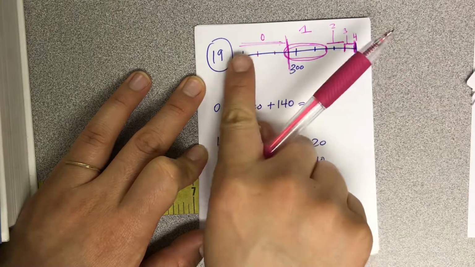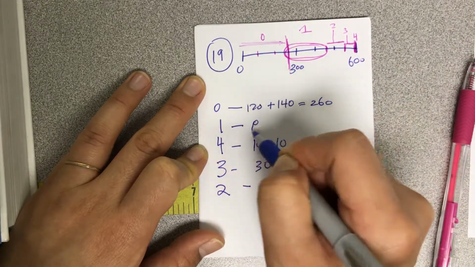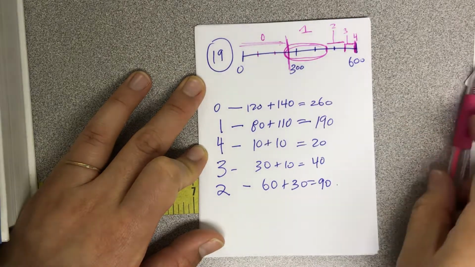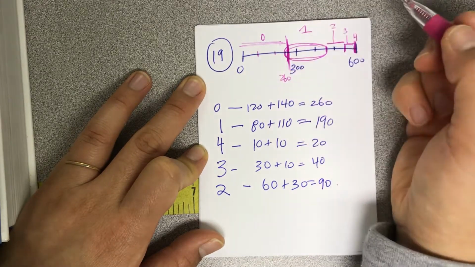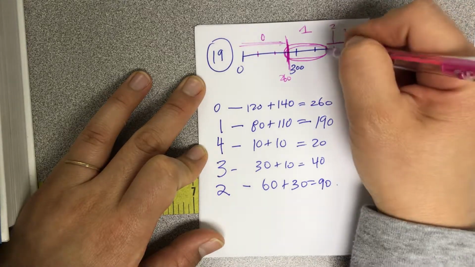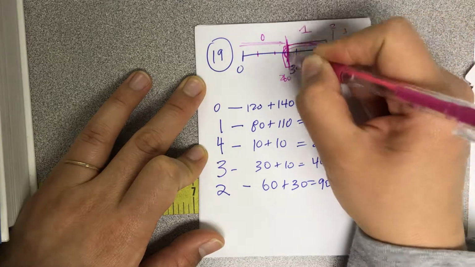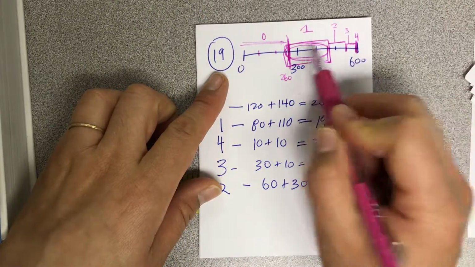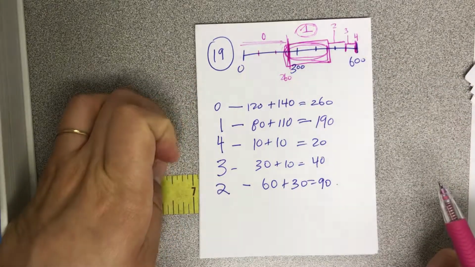Okay, and if you were to do the math for 1 sibling, it's 80 plus 110, which is 190. It's roughly 200, right? So we ended right here at 260. 260 plus 190, so it's about 450. This section right here is going to be the section that is in the middle of this line of 0 to 600. And who does that represent? The people with only 1 sibling.